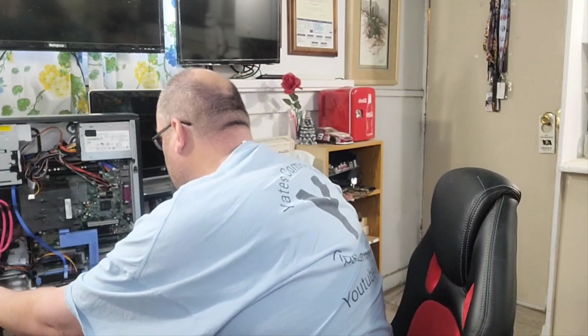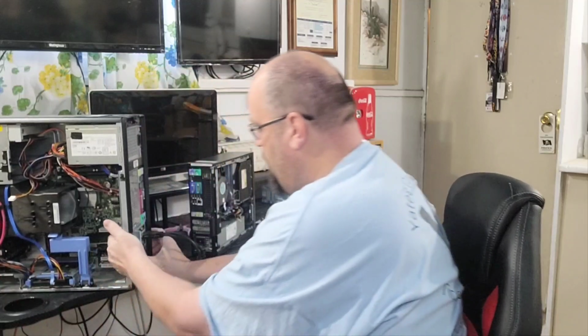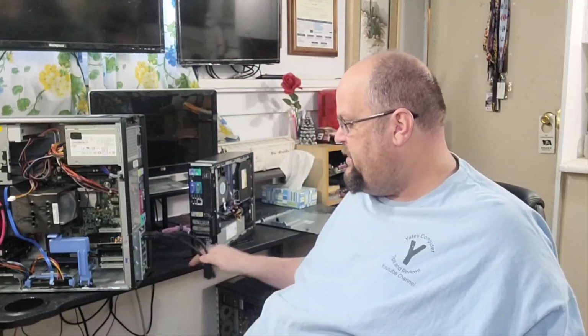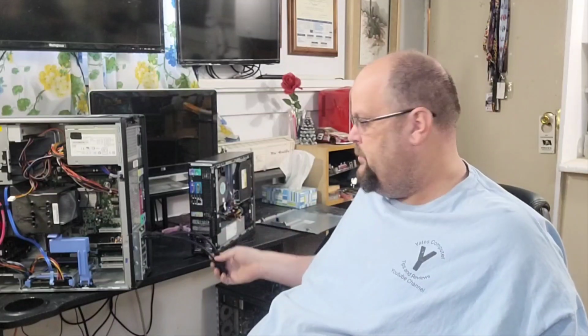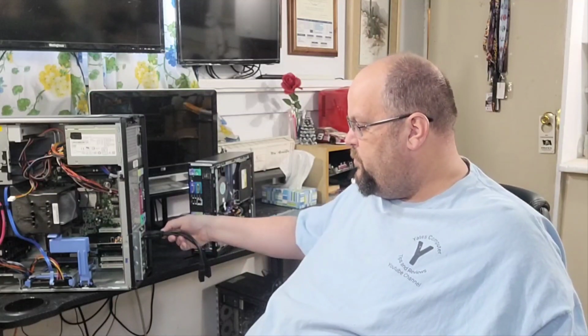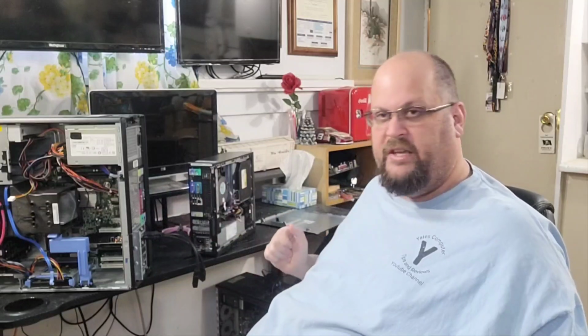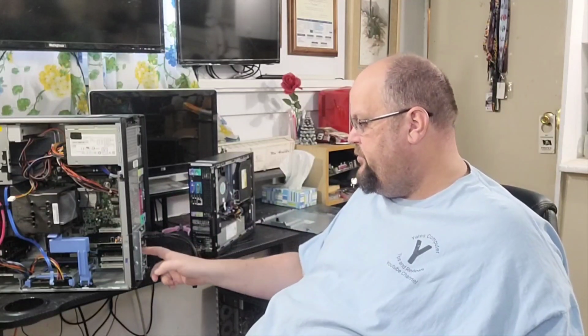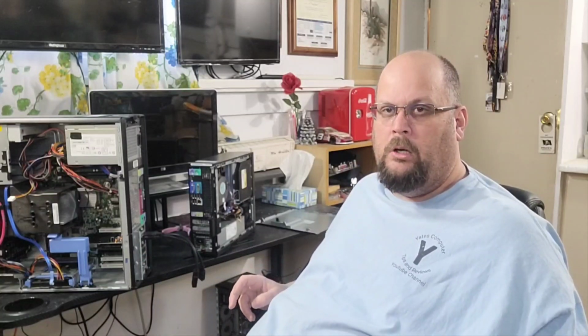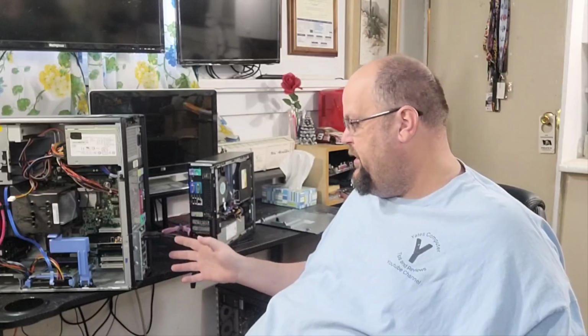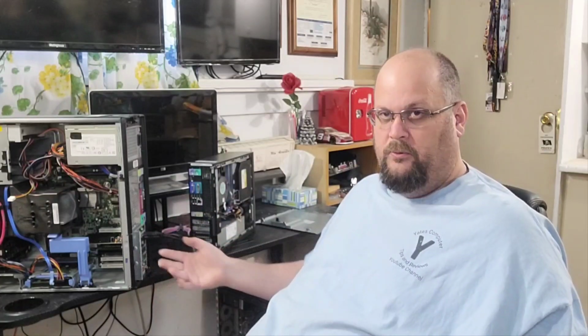Again, this one has a video card in it. Has an adapter for dual HDMIs. I did not think it would work on such an old video card as this, but it does work. In here you have 1, 2, 3, 4, 5, 6 bays. So you can actually put a bigger video card in there and still have space for other items.